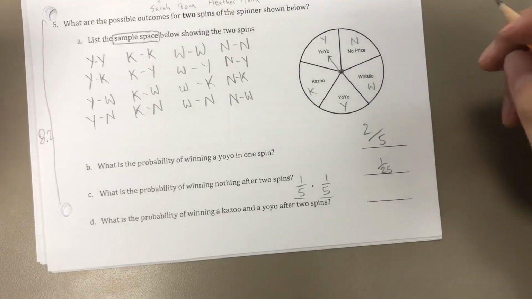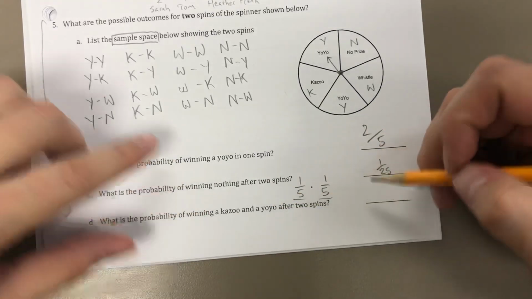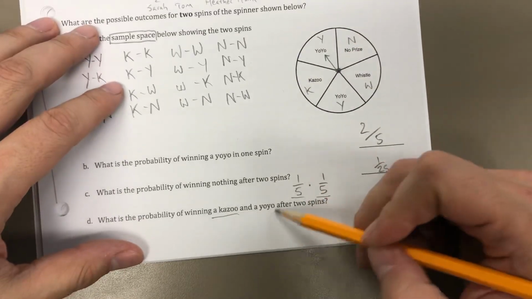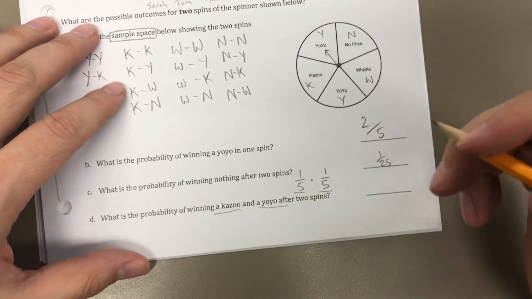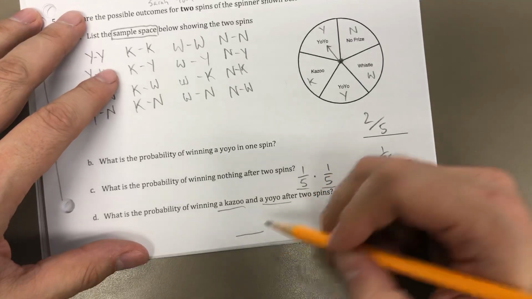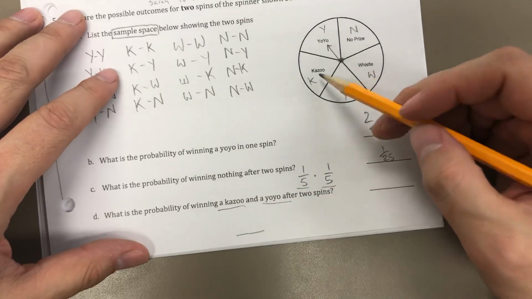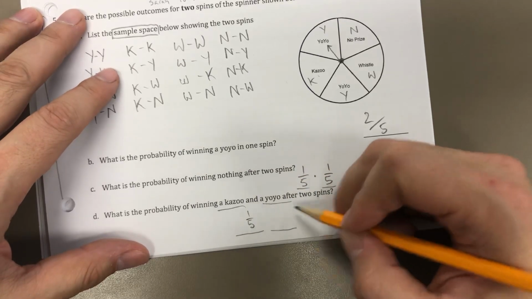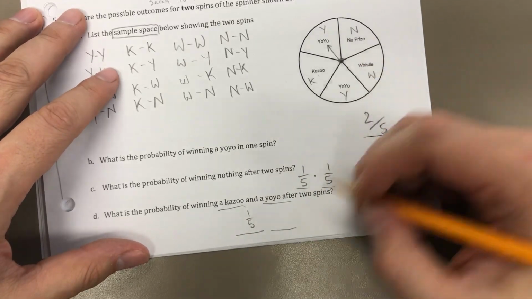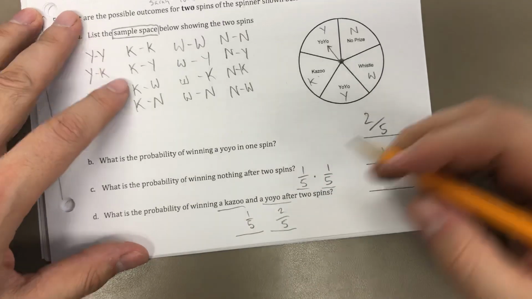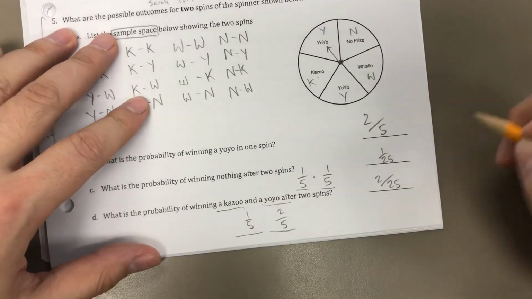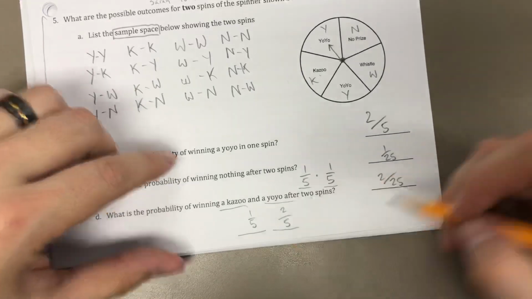What's the probability of winning a kazoo and a yo-yo after 2 spins? I'm assuming they mean in order, kazoo and then yo-yo. The first is the probability of getting a kazoo. There's one kazoo out of 5, so that's 1/5. And then getting a yo-yo on the second try. There are 2 yo-yos out of the 5. You just multiply those together, and you get 2 out of 25 for the 2 spins. You just multiply straight across.